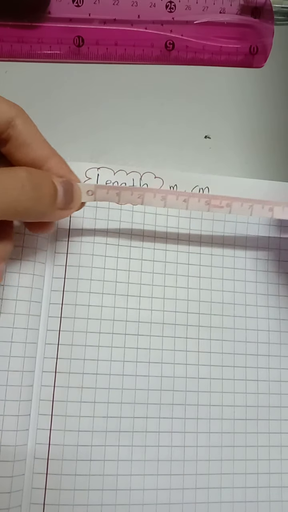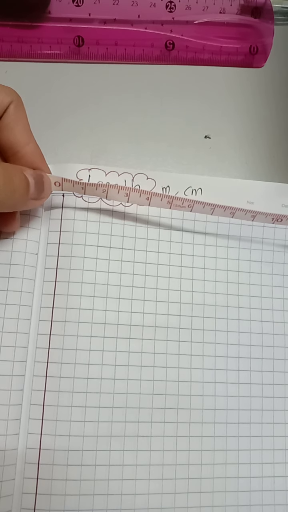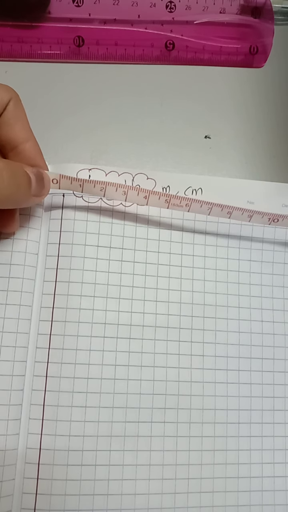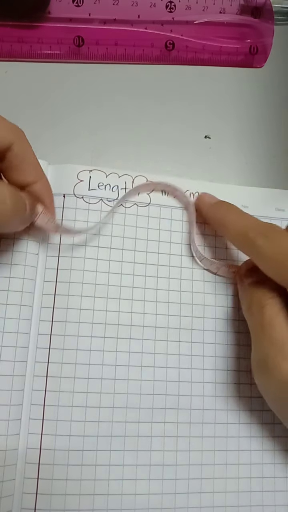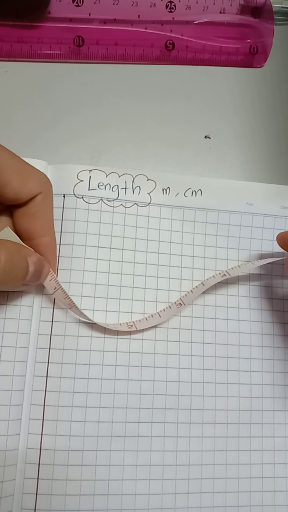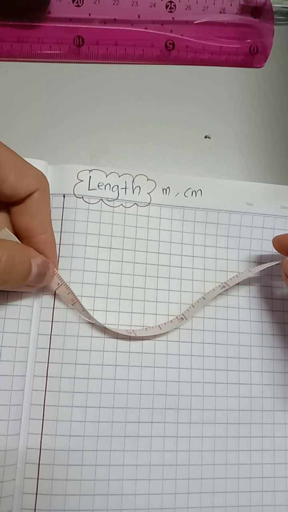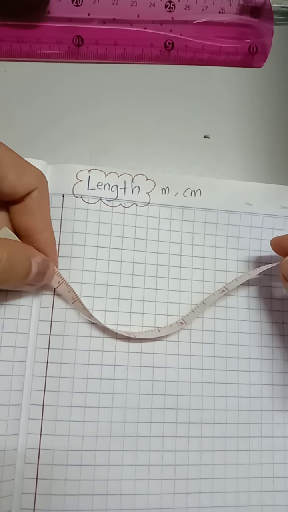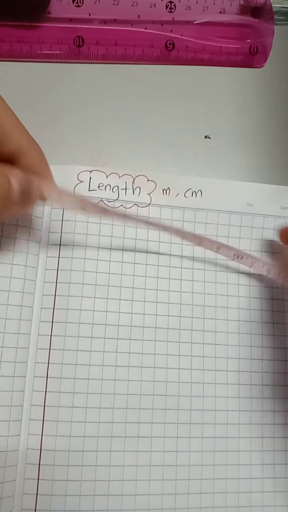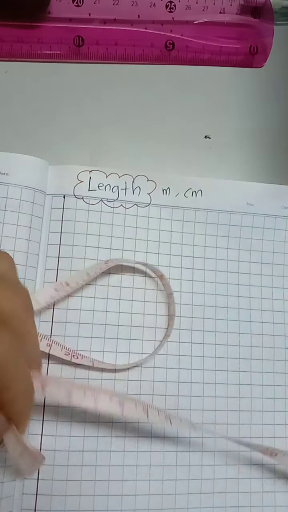For example, we use centimeter to measure the length of the book, the table, the skirt, or the dress. And we use meter to measure things that are very long, for example, the length of the wall, the road, the car garage. Yeah, something like that.